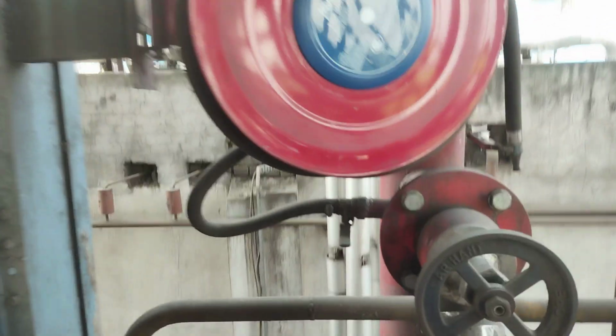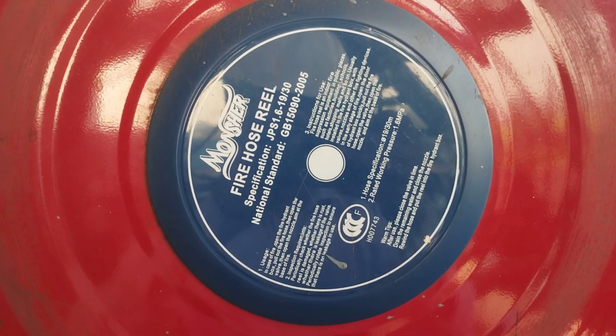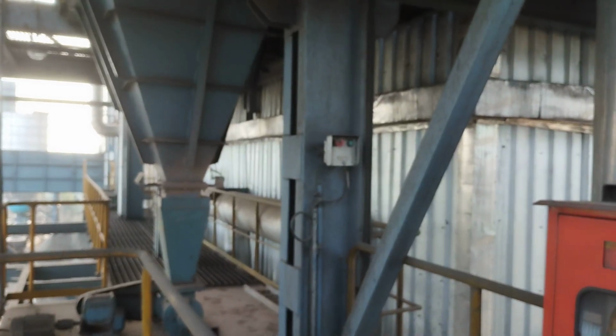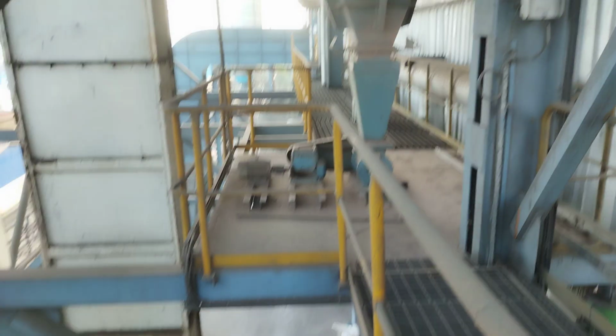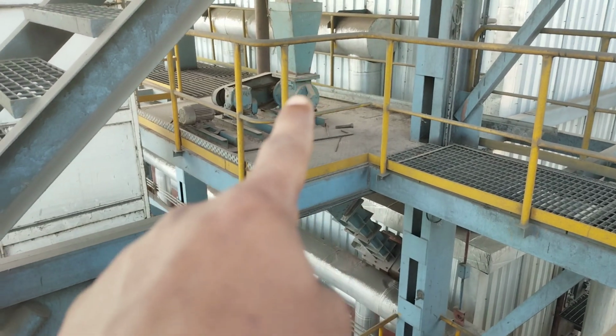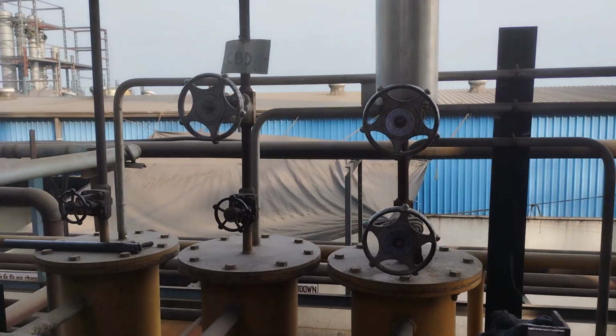Fire protection system. Local start stop push button. Inlet and outlet. This is the CBD line.